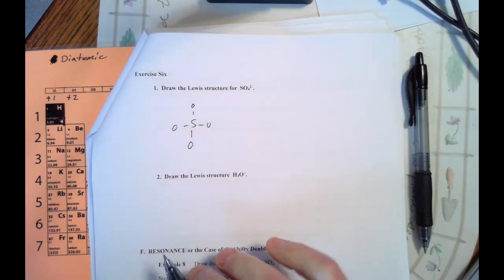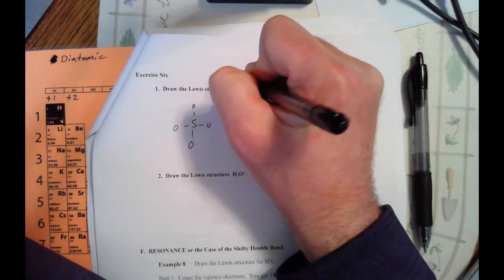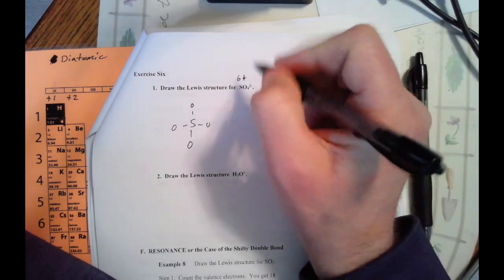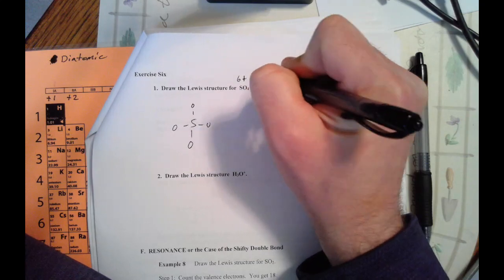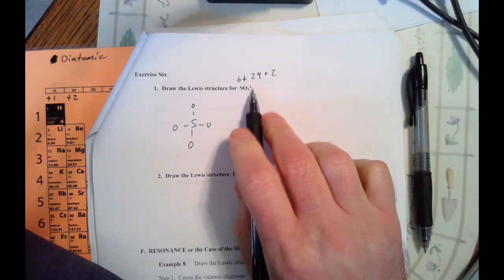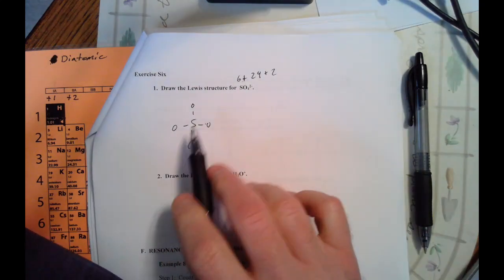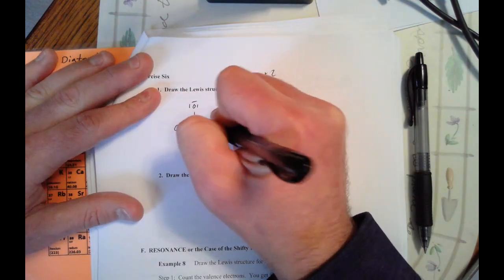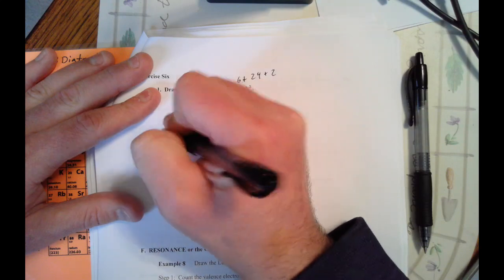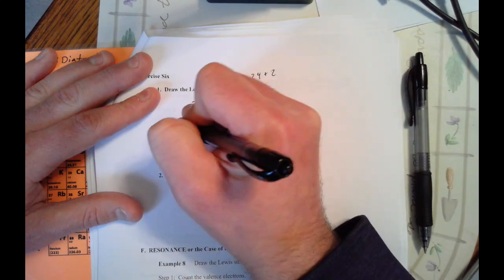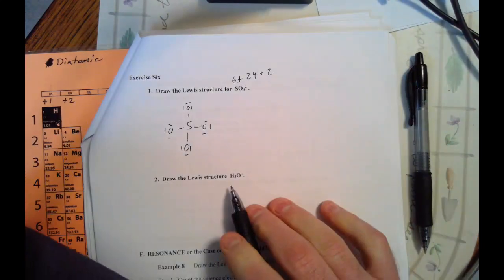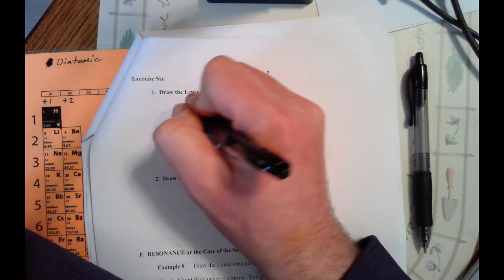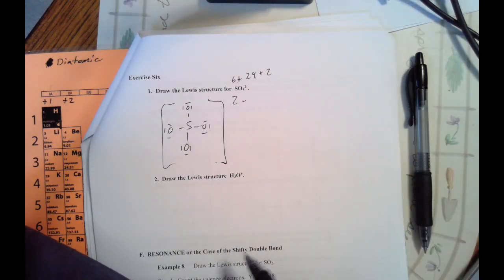So there is our skeleton structure. We have 6 plus 4 times 6 is 24, plus 2 because it's negative 2. So that gives us 32. 2, 4, 6, 8, 10, 12, 14, 16, 18, 20, 22, 24, 26, 28, 30, 32. Don't forget, we would need to put that negative 2 there.